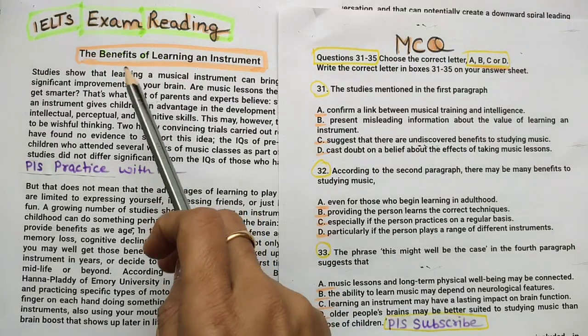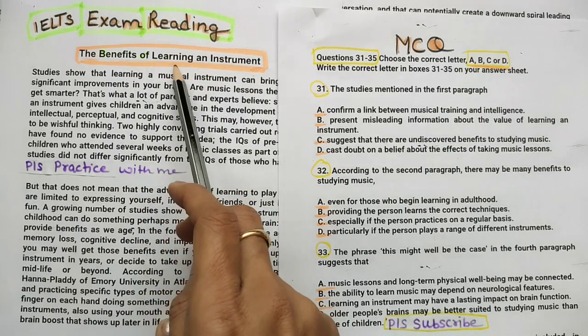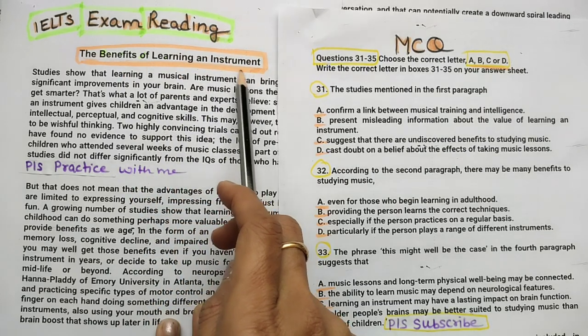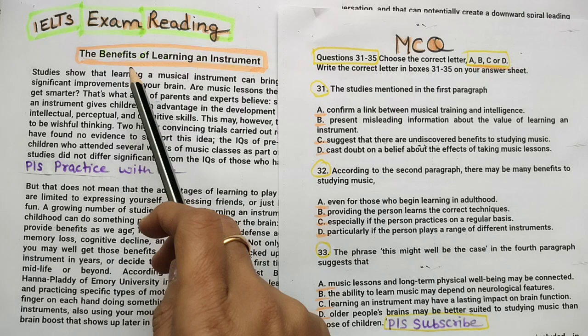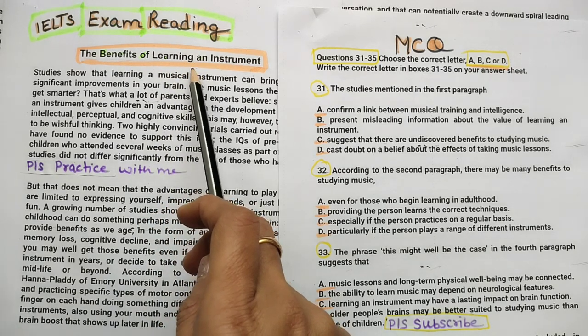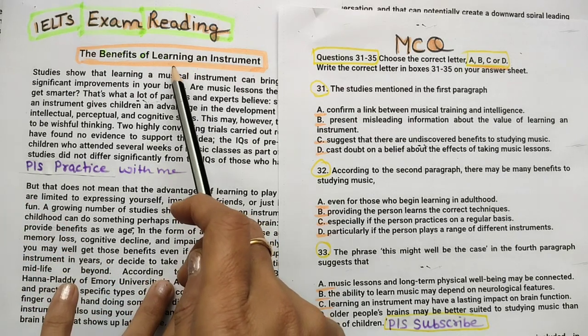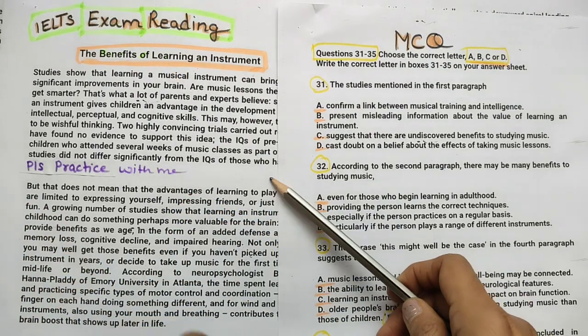We will be doing this reading passage, the benefits of learning an instrument. This was texted by one student who had just recently given this IELTS exam. I don't remember the date and all. So we will be doing this reading passage.